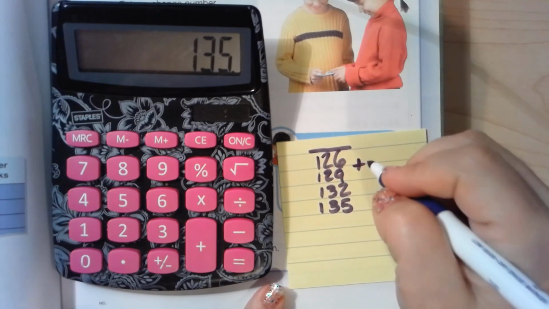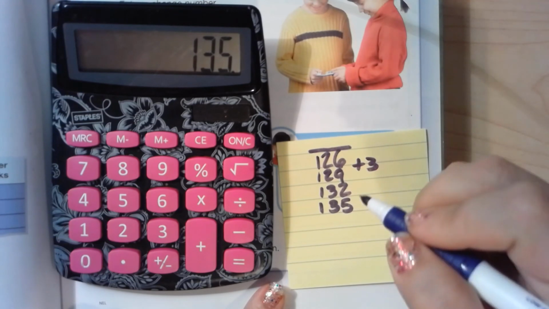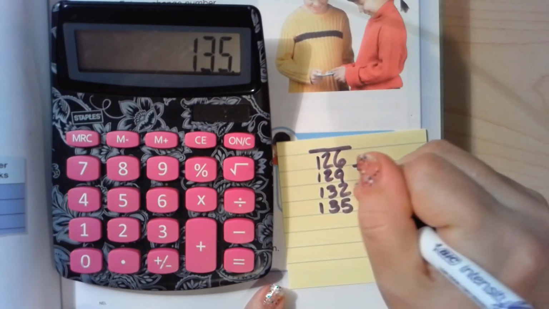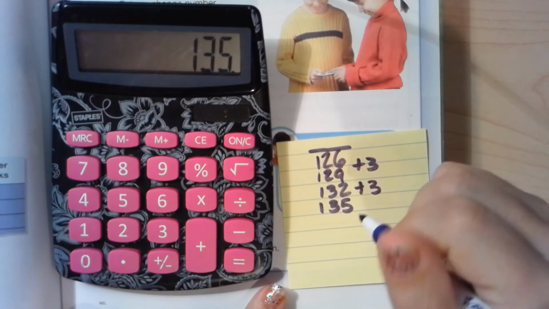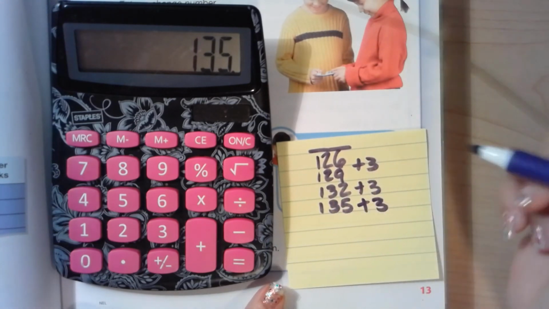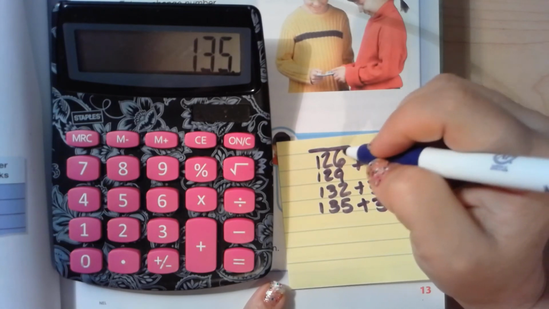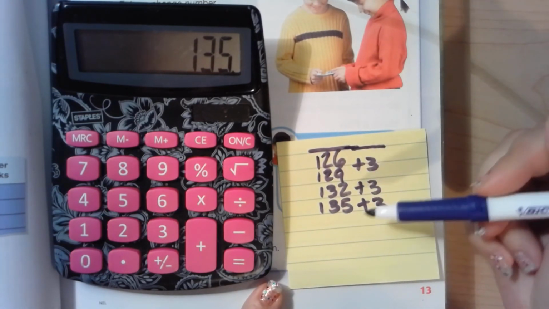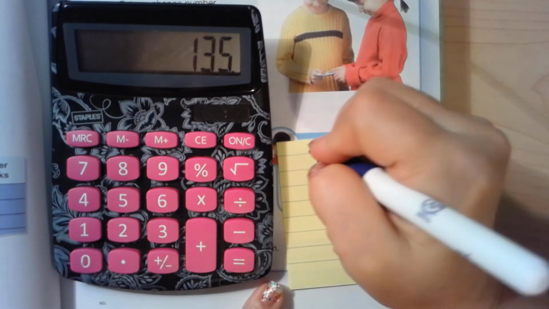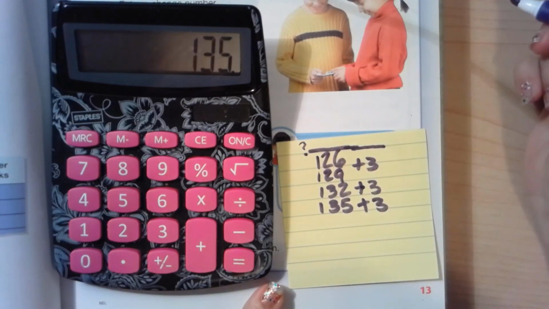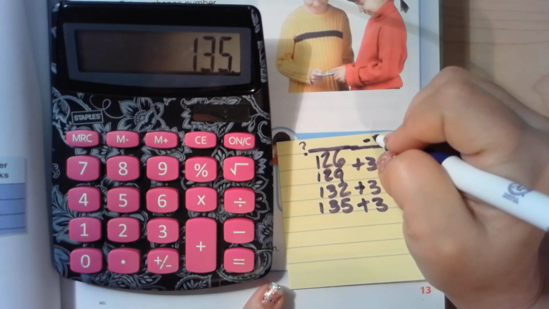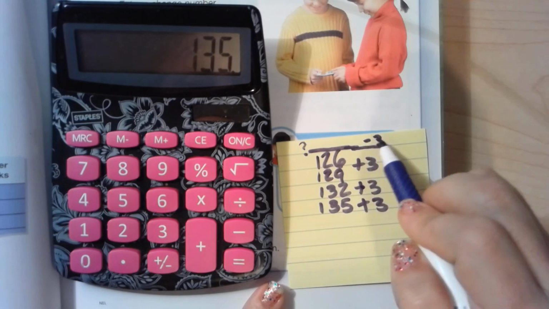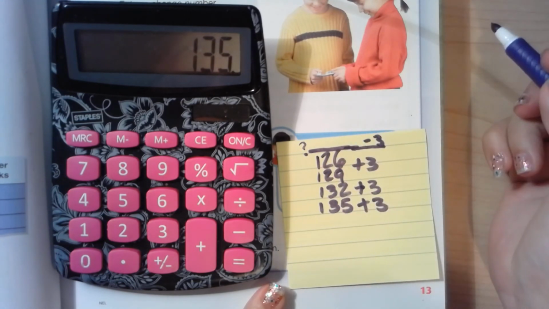So what's happening? 126, 127, 128, 129. Ooh, plus 3. 129, 130, 131, 132, plus 3. 132 to 135, plus 3. So how do I find out what my first number was? If each time I'm adding 3, to find out this number I actually have to subtract 3. 126, take away 3 is going to give me what that first number was.